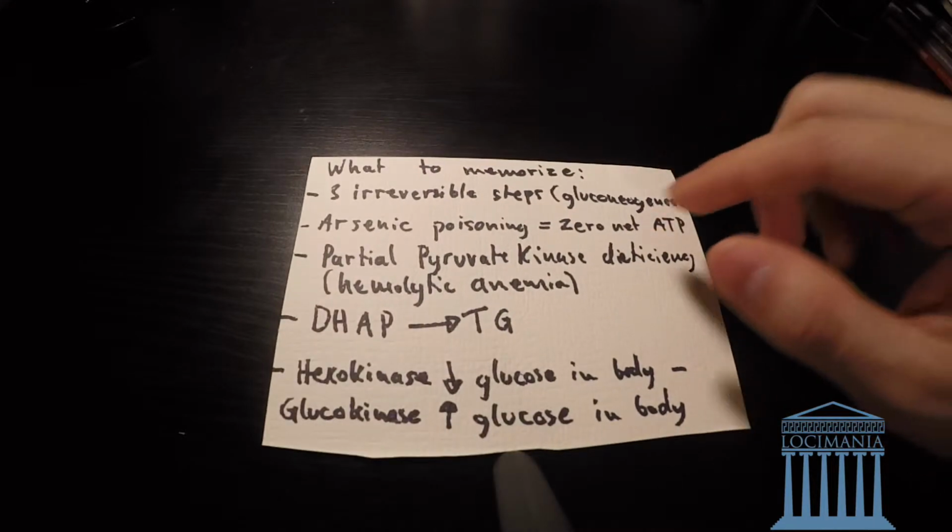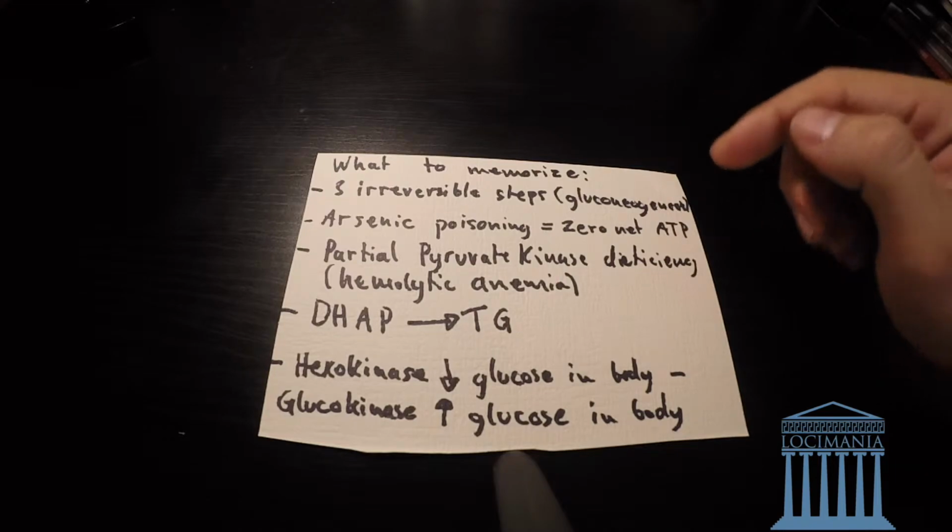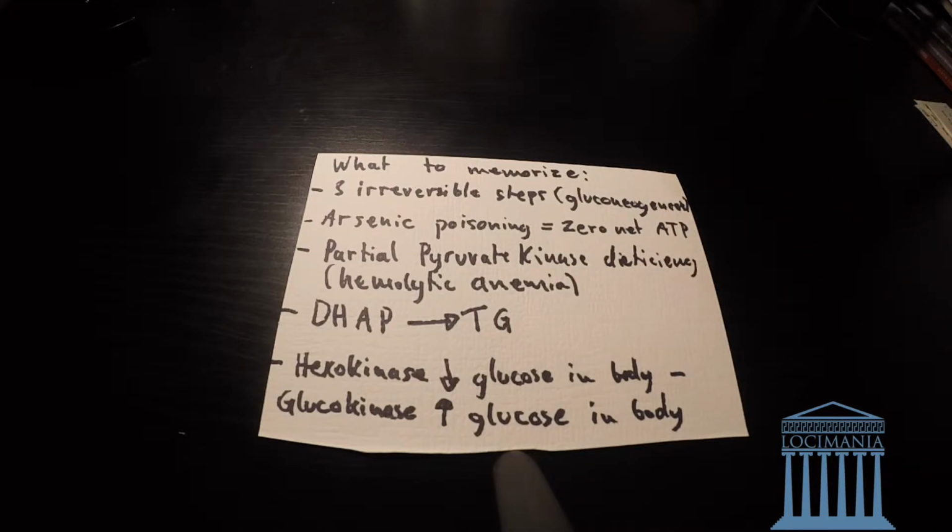As we can see here, what to memorize about everything that I just said. We have 3 irreversible steps. They're important in the gluconeogenesis, because in the gluconeogenesis we'll have to have other substrates so we can bypass those reactions.